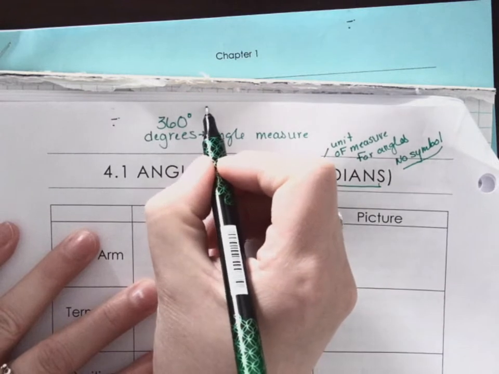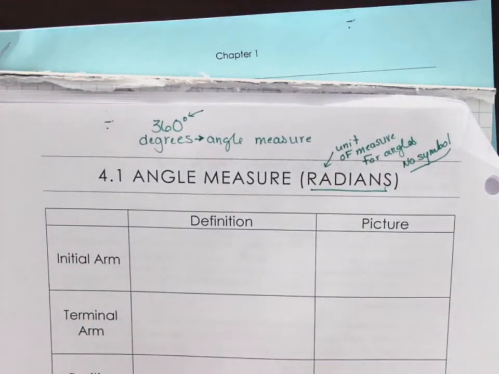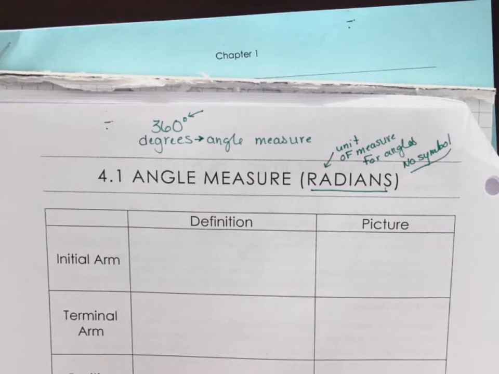So degrees, that indicated that it was a degree. In radians, you just leave it. It's a number. Don't put any symbol by it. You can write the word radians if you want beside it, but it's not required. It's implied that if you say theta is equal to 2, I know that you're talking about 2 radians.